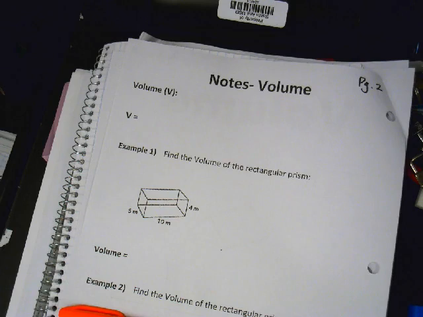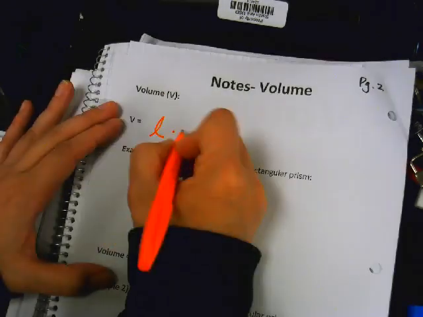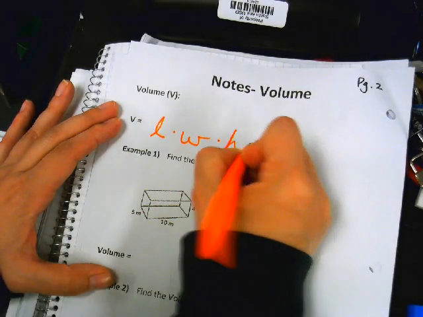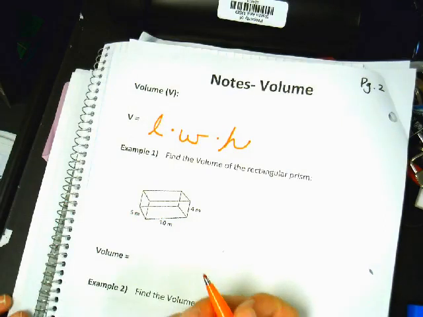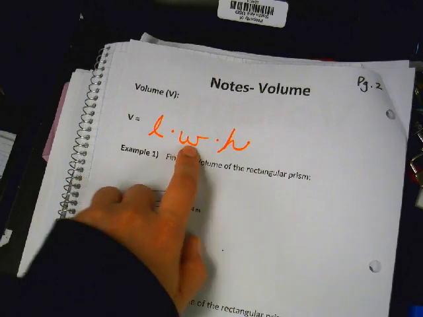How much cardboard do I need, right? Do I need cardboard inside? No, it's an empty space, right? What am I going to fill it with? That's volume. All right, so volume is length times width times height. Now, I write it in cursive, but if you can't handle cursive, just write LWH. Length times width times height.